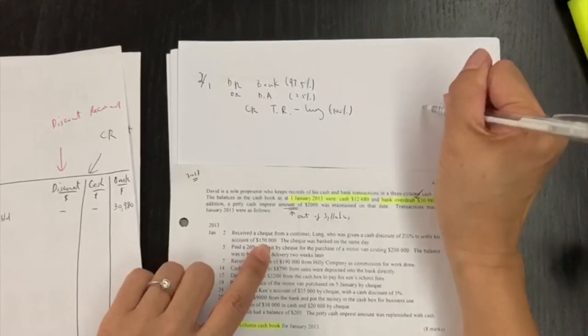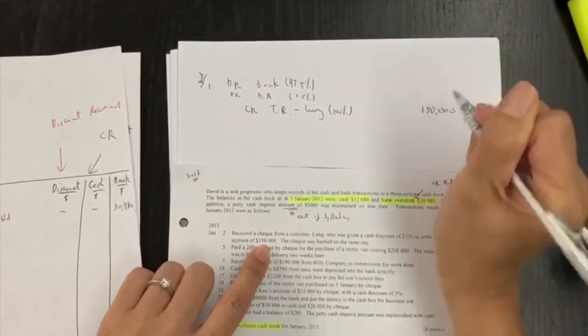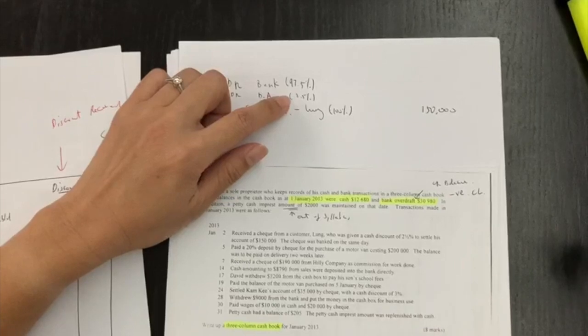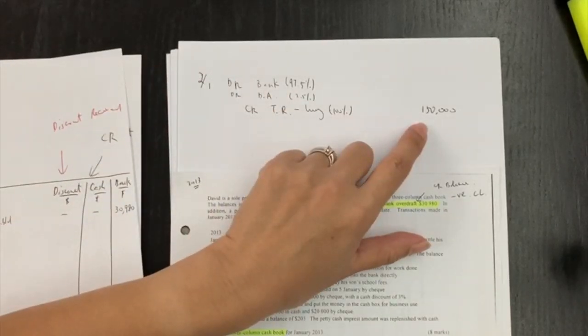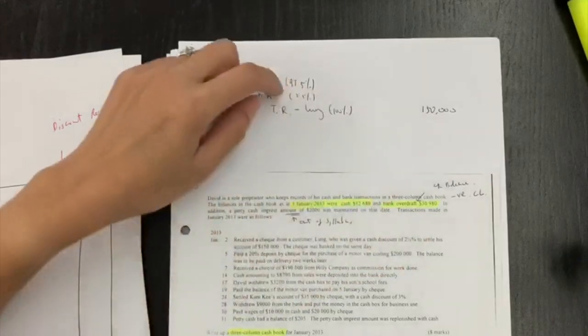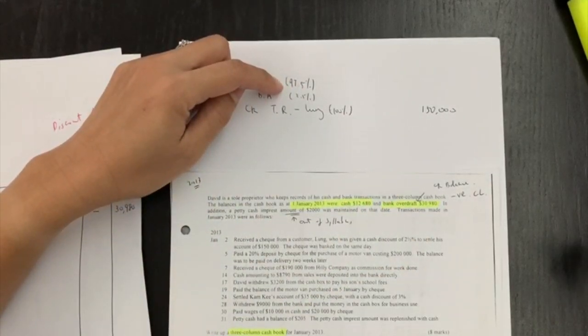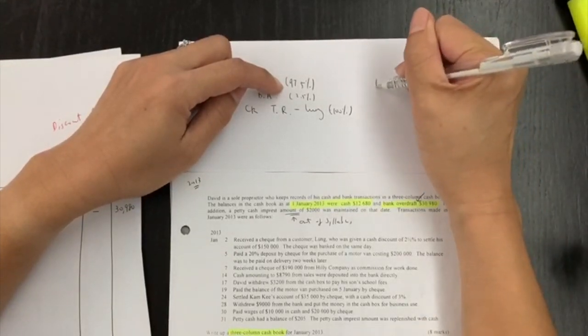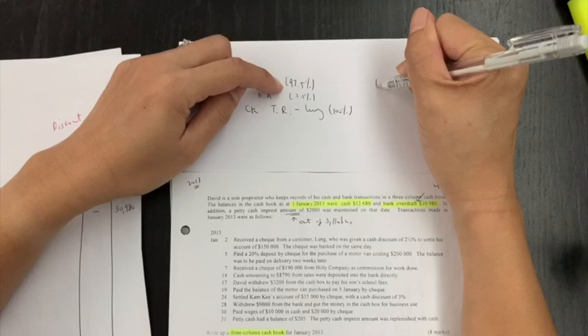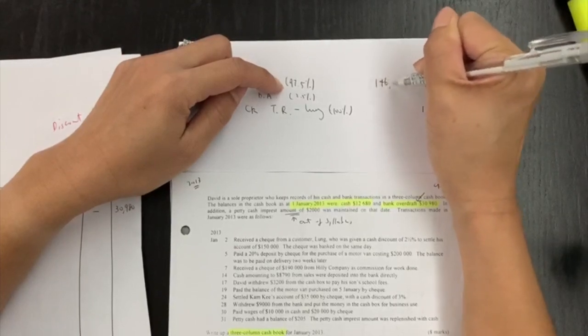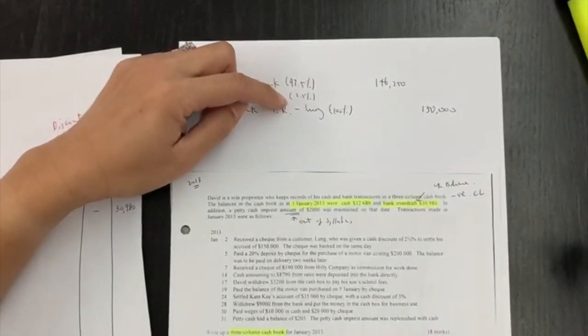Okay, now let me put the figure here to settle his account. So his account is 150,000, right? So use the calculator. 150,000 times 0.975, that would be 146,250, and the remaining will be 150,000 times 2.5%, so 2.5% is 0.025.